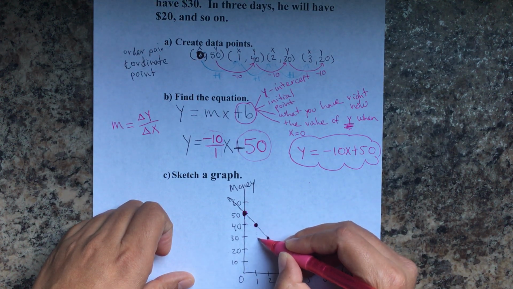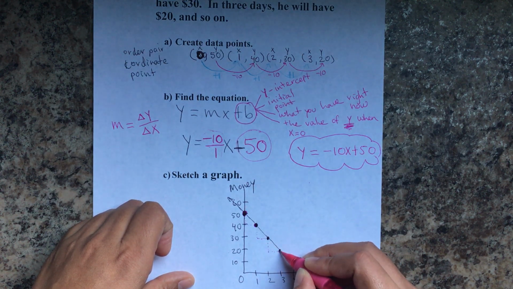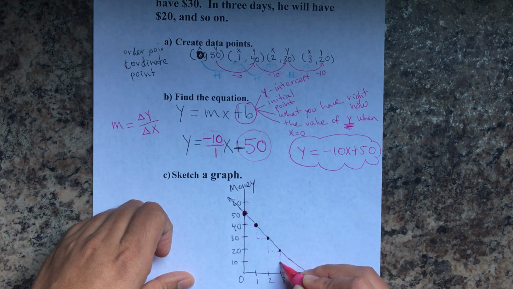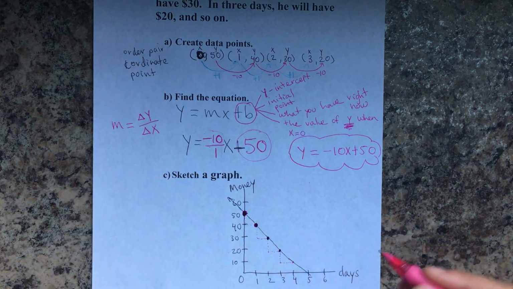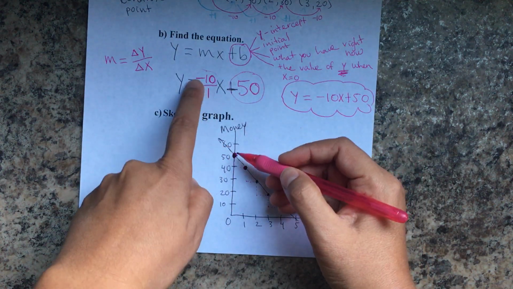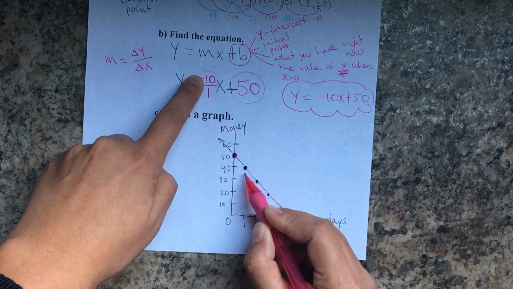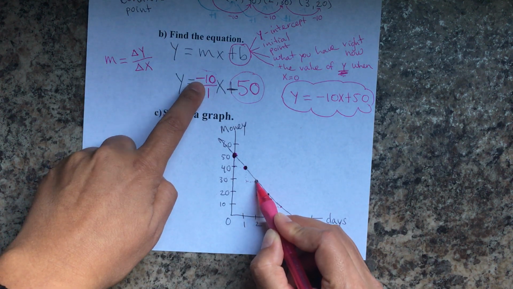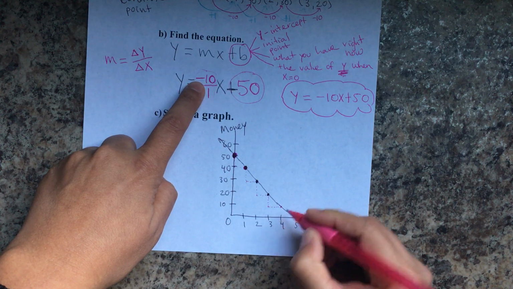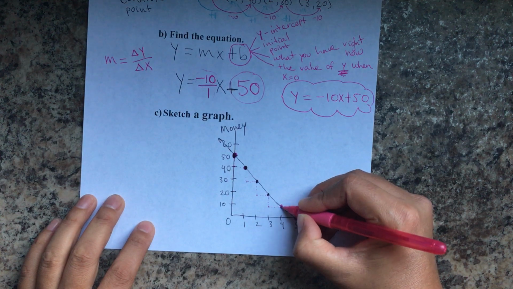The rise is negative 10, the run is positive 1. I think I'm confusing it. Okay, sorry. So you start at the initial point, and then the rise, negative 10 over 1. Negative 10 over 1. So even if it doesn't have, you can repeat as long as you want.